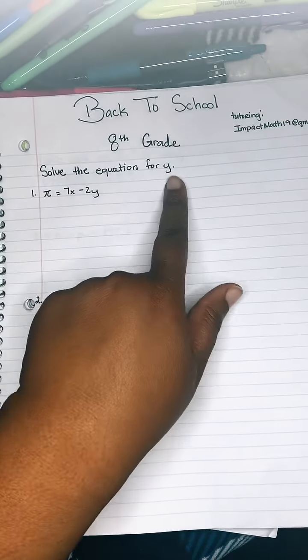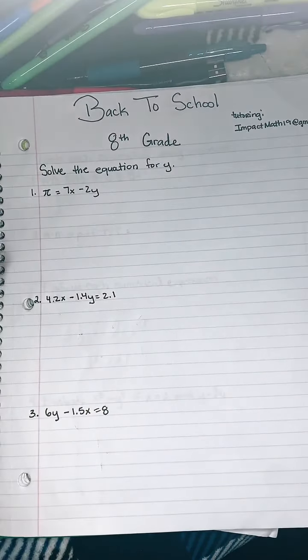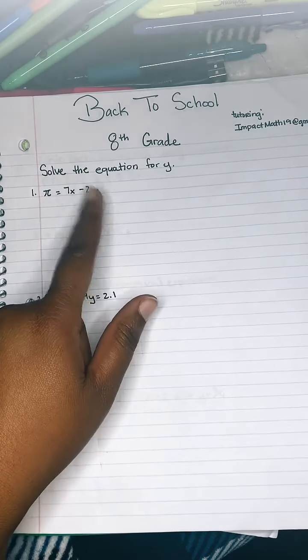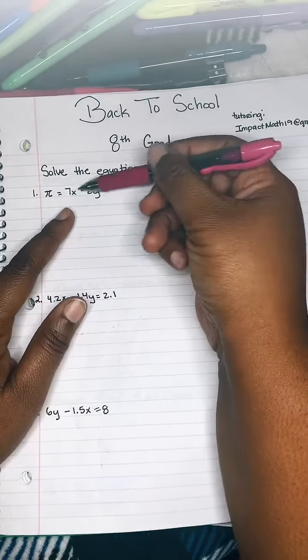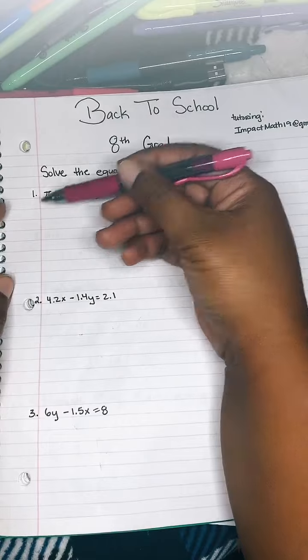Again, when you're solving for y, what do you always want to move first? What do we always want to move first when we're trying to solve for y? The y or the x? Which variable? Am I moving the y or am I moving the x? Good. G said 7x. We always move the x first.